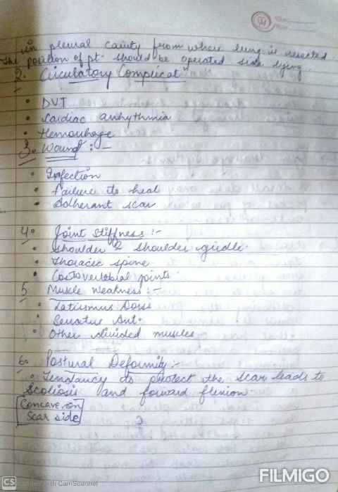Another complication is circulatory complications, which may include deep vein thrombosis, cardiac arrhythmia, and hemorrhage can occur. Thirdly, wound-related complications can occur, like infection of the wound, failure of the incision to heal, and also an adherent scar can form.